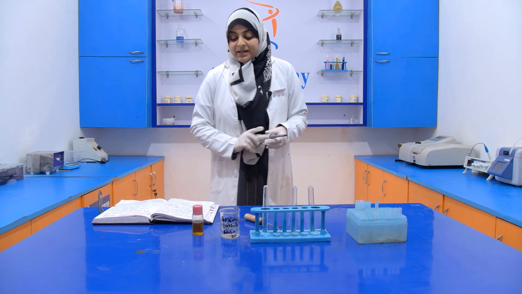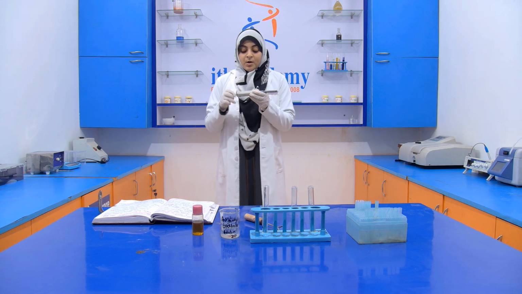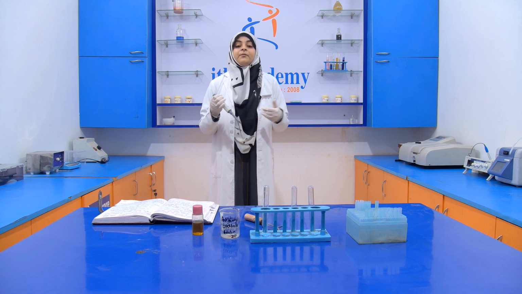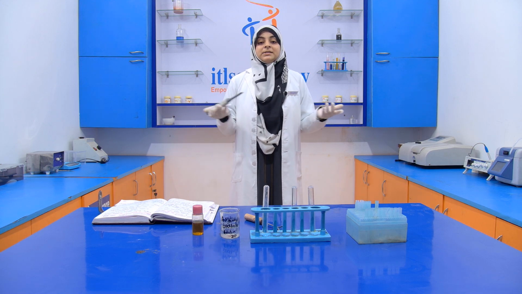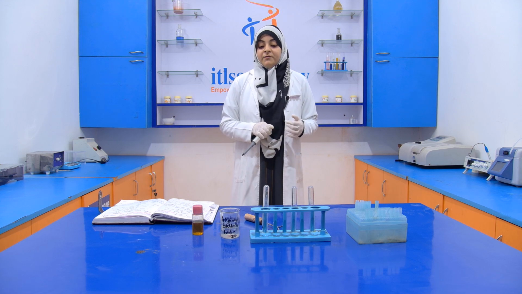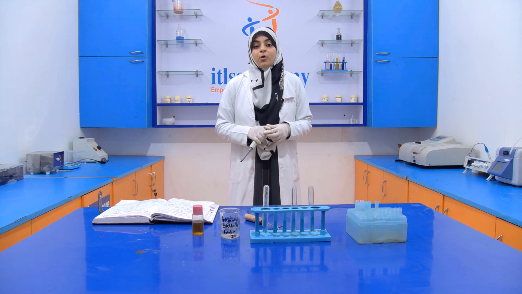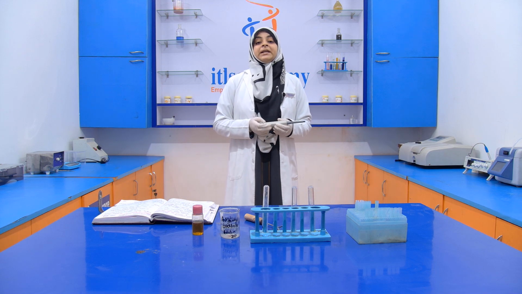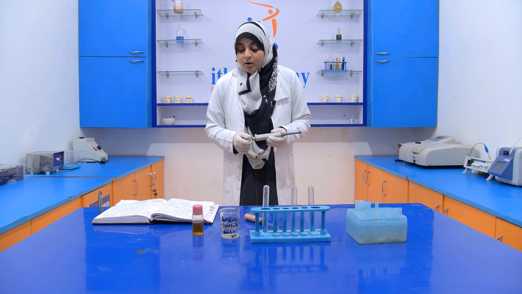Now for performing this experiment, what we have to do is take 500 microliter, that is also known as a 0.5 ml sample. Then into it we have to add 2 ml of that antimony trichloride solution in chloroform.